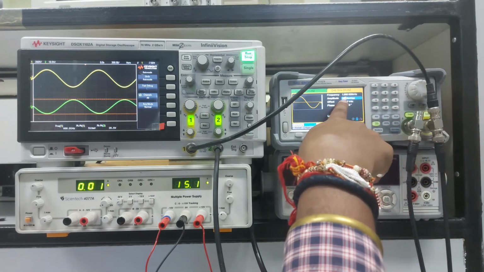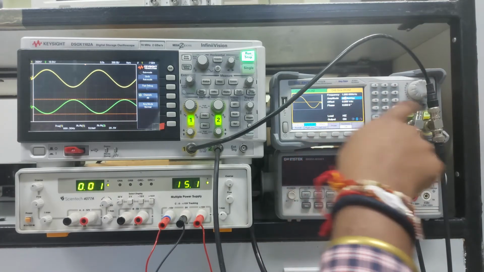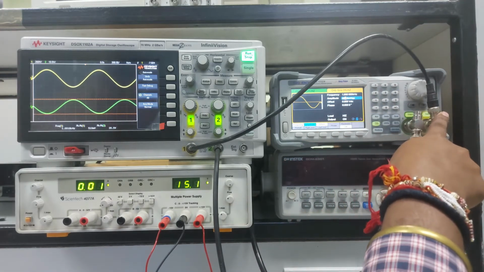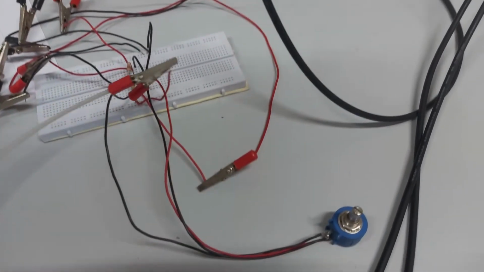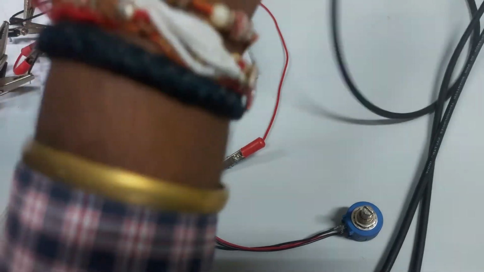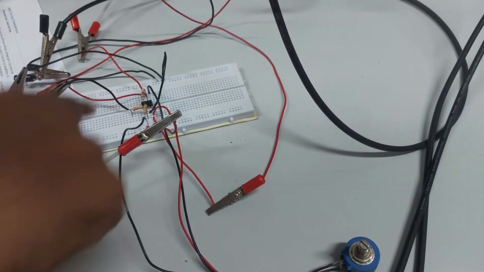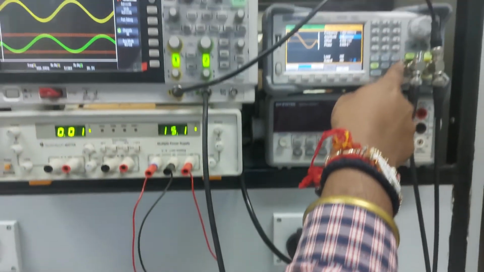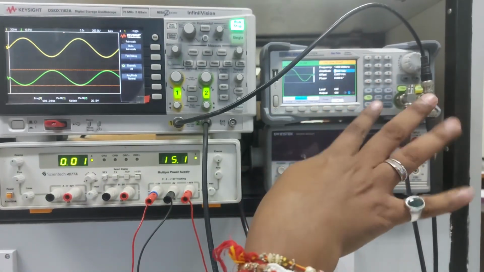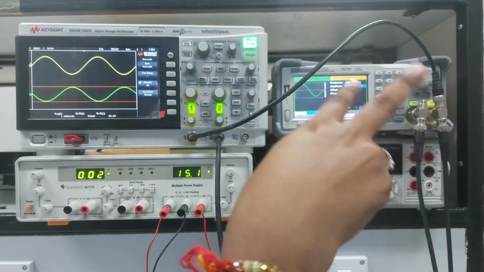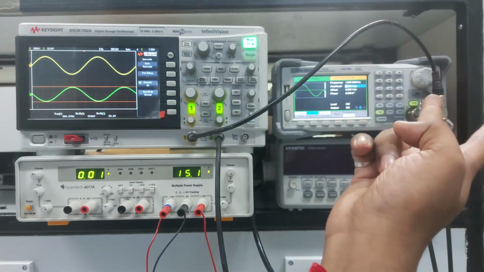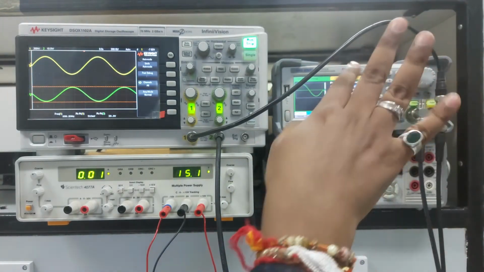Right now I am giving 500 millivolt from one channel, channel 2, which is connected to the inverting circuit through the 1k resistor. And at channel 1 you can see it is 1.5 volt. So we are giving 1.5 at one input V1, and we take that channel as a reference.